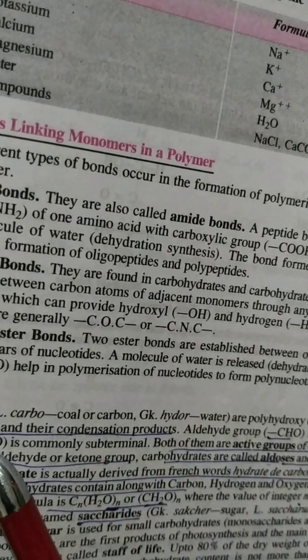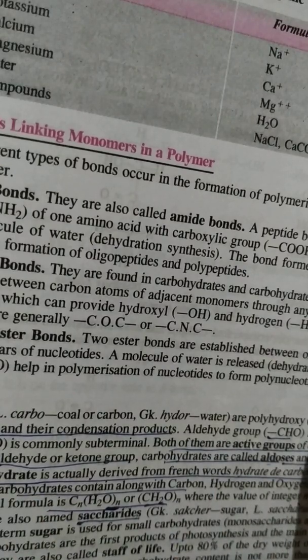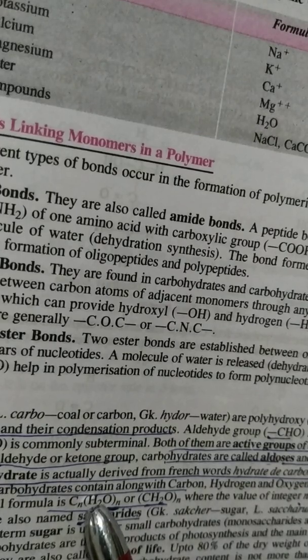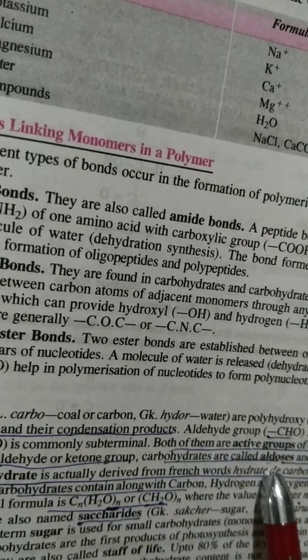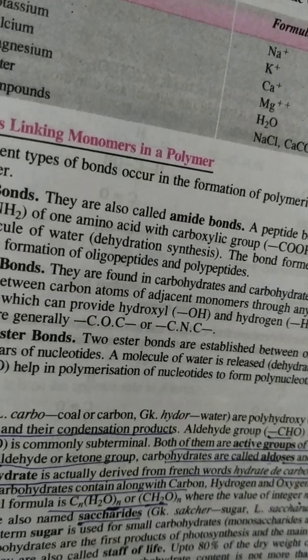If it contains an aldehyde, it is called aldose, and if it contains a keto group, it is called ketose.